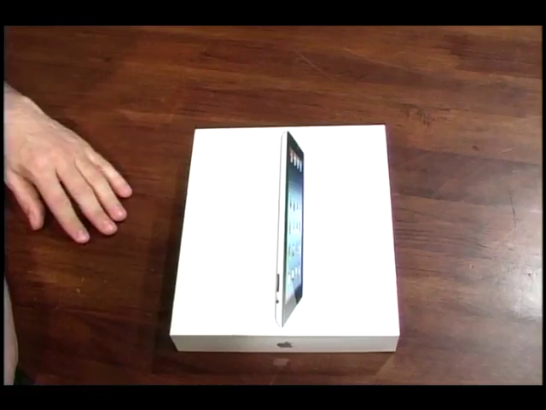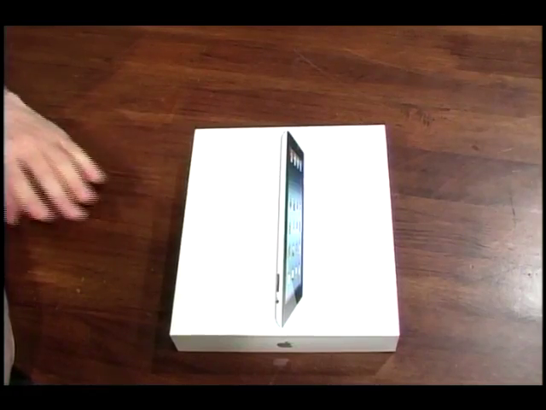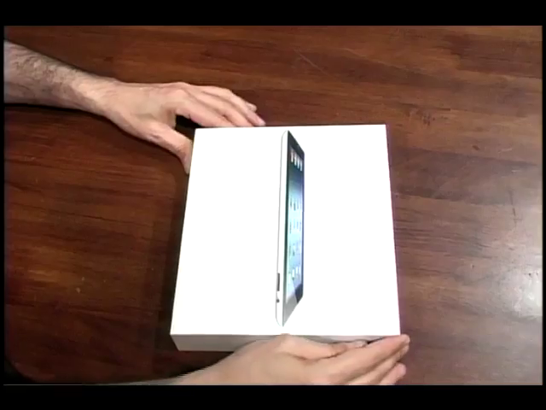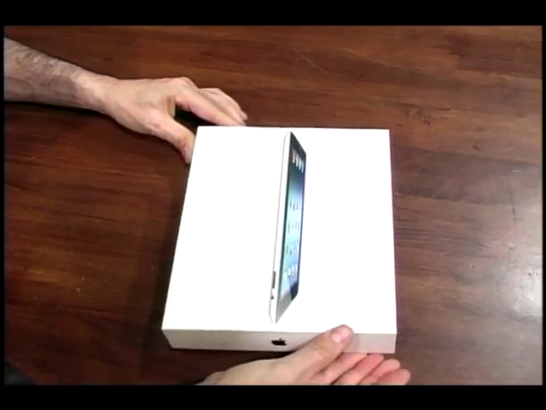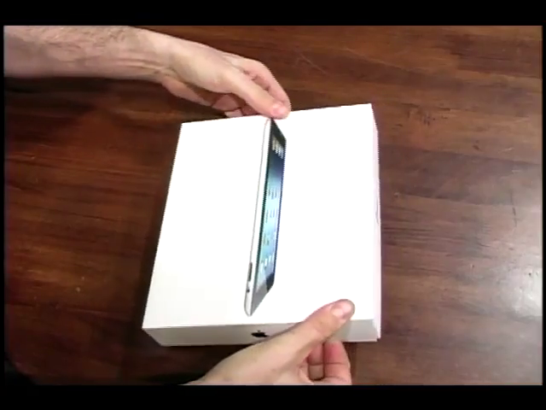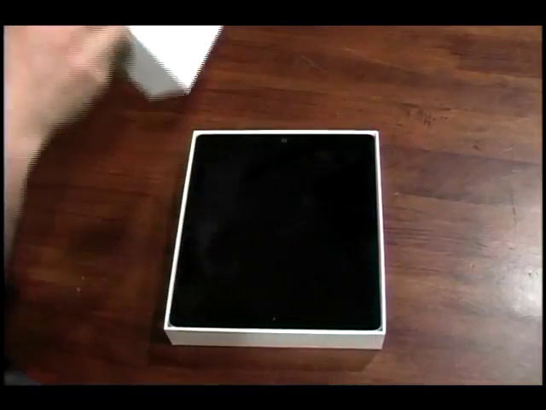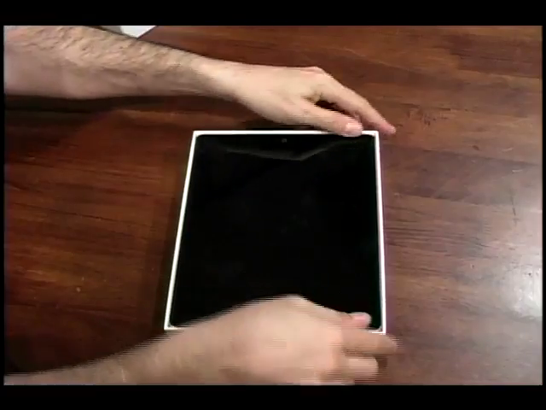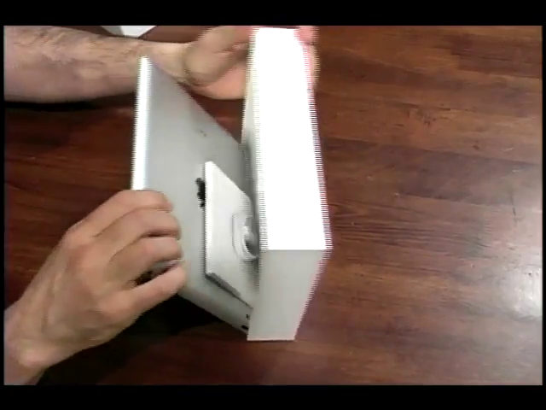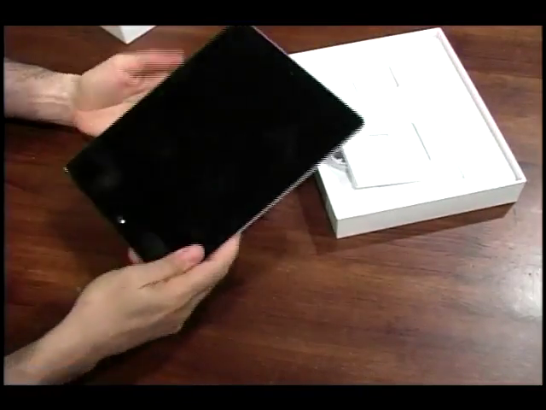I have one right here in a box that I would like to show you. I'm going to open it up and go through it from start to finish and let you see the new iPad and the differences between the new iPad and the previous iPad 2. So here goes. Out of the box. We did pre-shrink wrap this, or unshrink wrap this, for the benefit of this show. There it is. The new iPad.